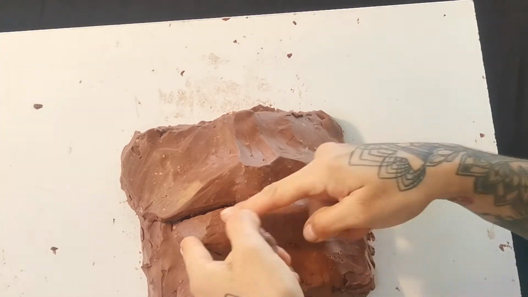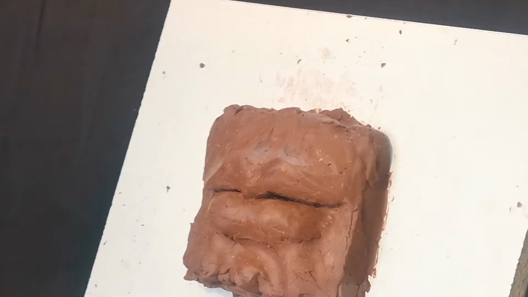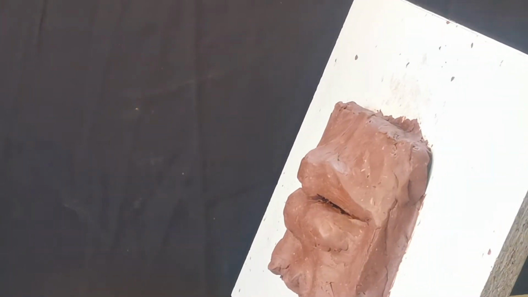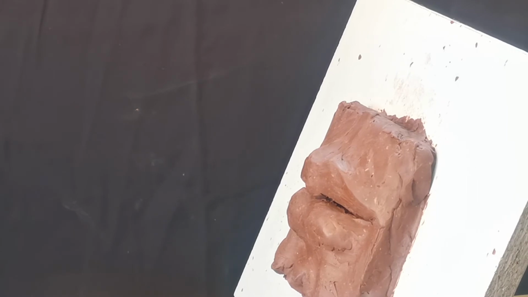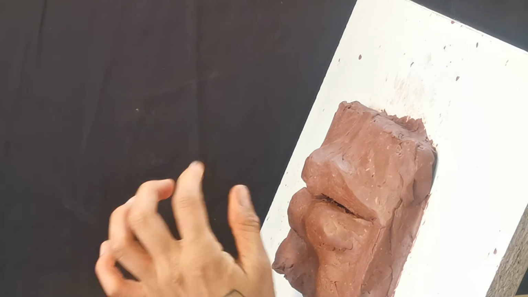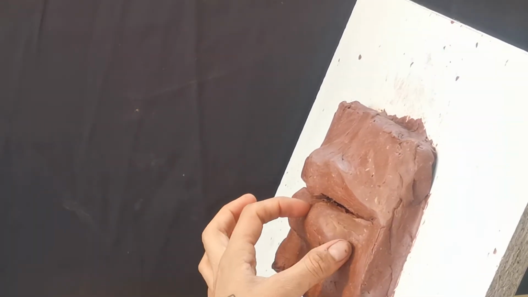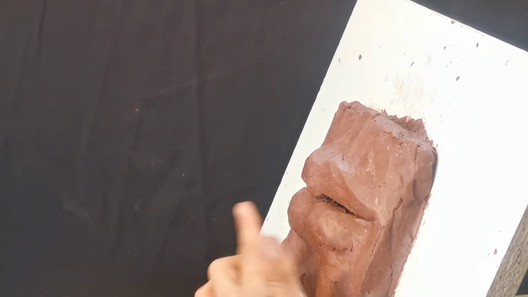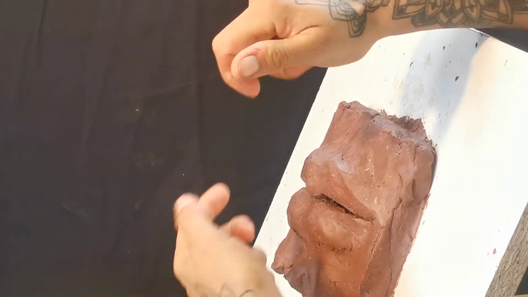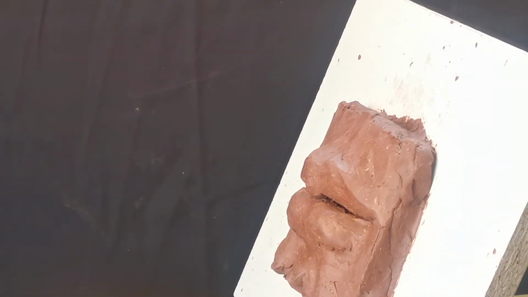And as I said before, before I work on the thickness here, if we look from the side, the center of the top lip is where I want it. The volumes of the lower lip are okay, but I'm missing a little bit of the edge here on the bottom lip, so I'm going to add a little bit of thickness in the bottom.